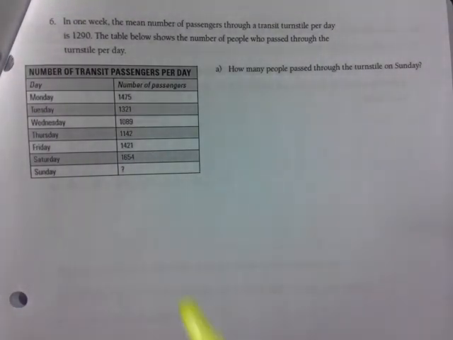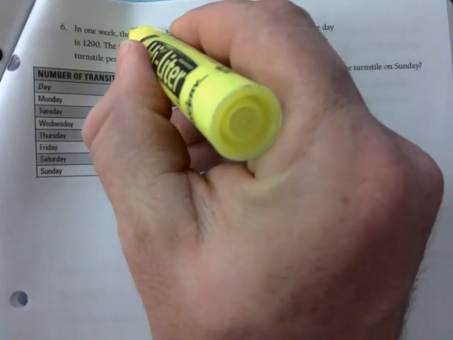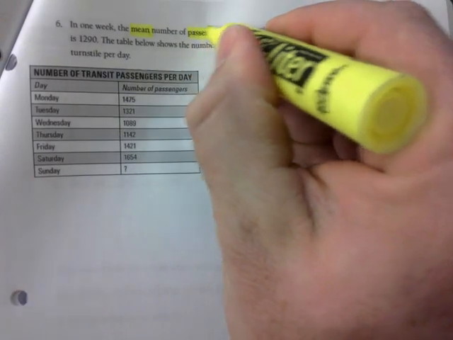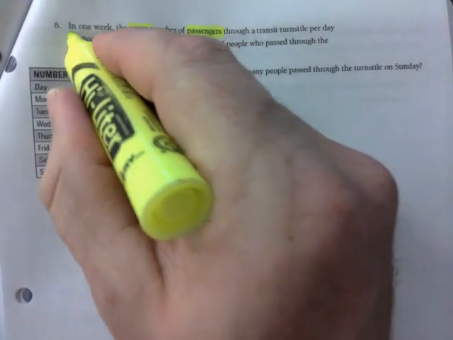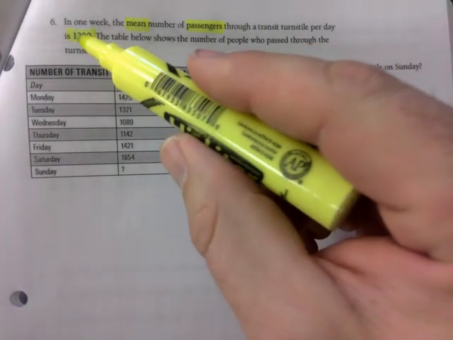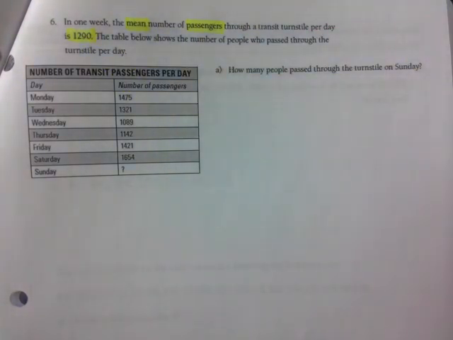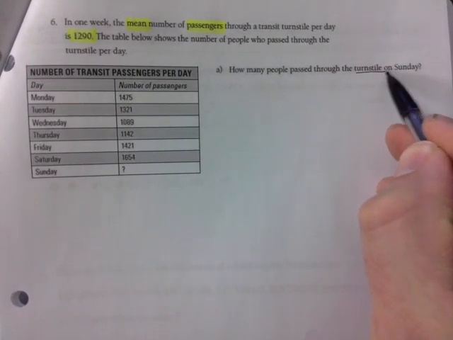Page 24. In 1 week, the mean number of passengers. I'm going to highlight that. The mean passengers, right? It's just so mean, the passengers. You get it? 1290. So on average, you get 1290 passengers per day. And so now, how many people pass through the turnstile on Sunday?